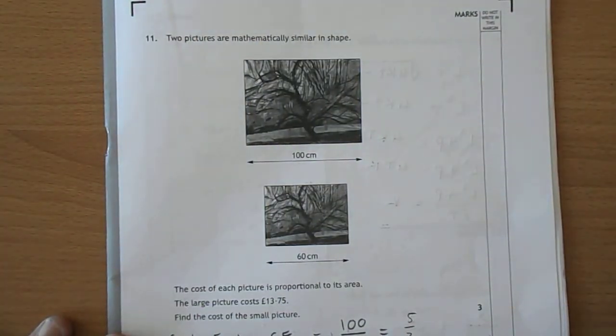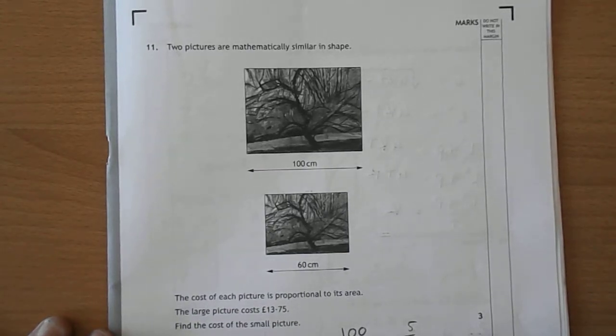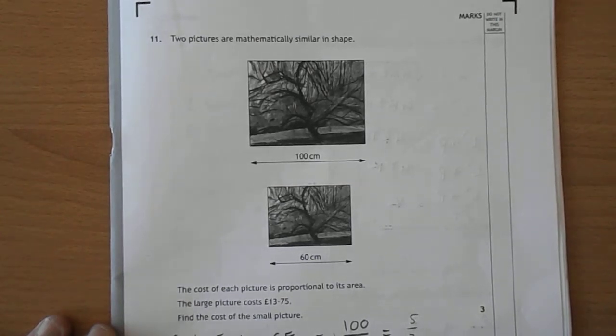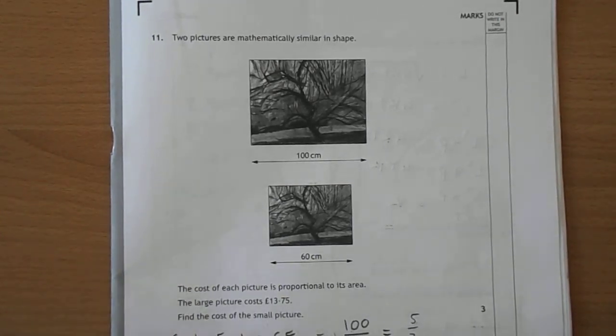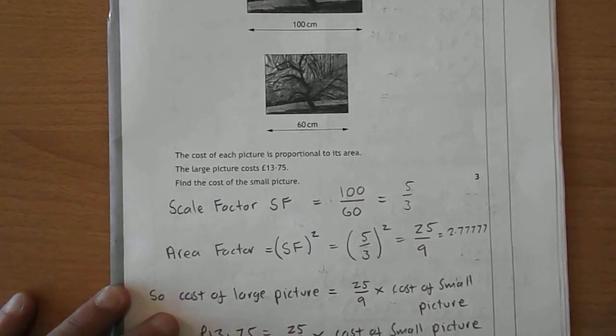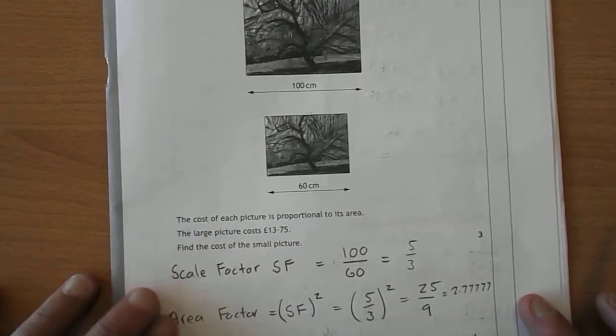Okay, question 11. Okay, two pictures are mathematically similar. The cost of each picture is proportional to its area. The large picture costs $13.75. Find the cost of the small picture. Okay. Now there's a few ways to do these. This is the way I would do it.